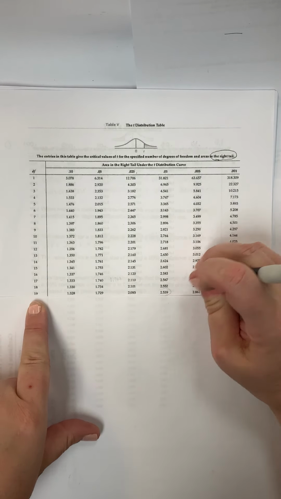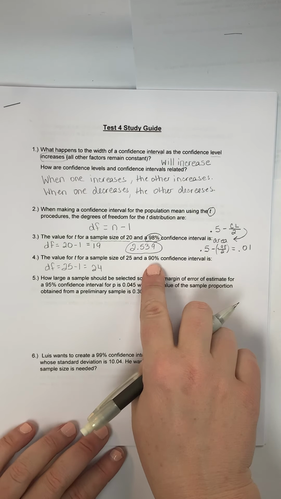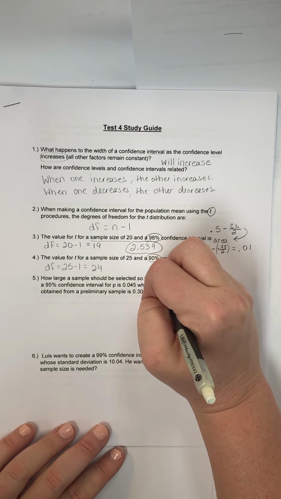All right, let's try this again. Now we want T for a sample size of 25. Well, we need degrees of freedom. So 25 minus 1 is 24. So we're going to be on a different row now and a different column. We're now looking at a 90% confidence level. So our area is going to be 0.5 minus 0.90 divided by 2. Okay, go to our calculator. 0.5 minus 0.90 divided by 2, you get 0.05. That is your new area.